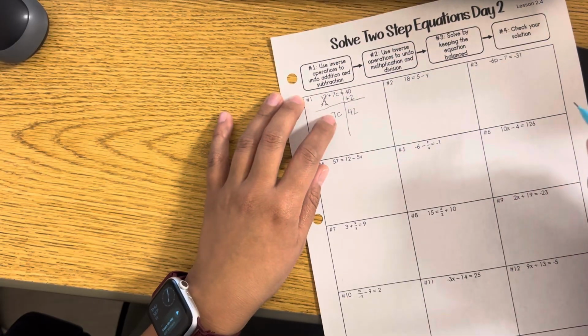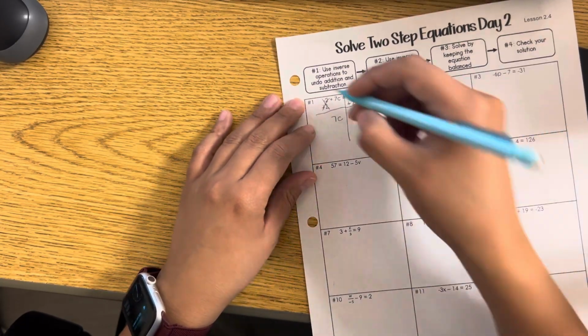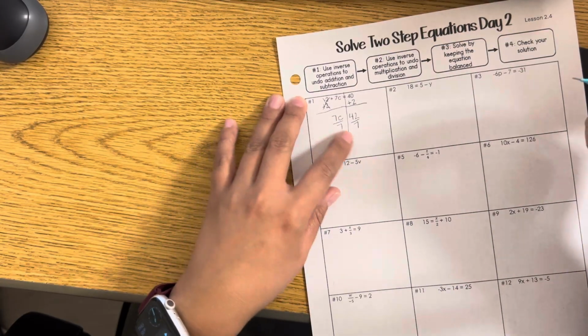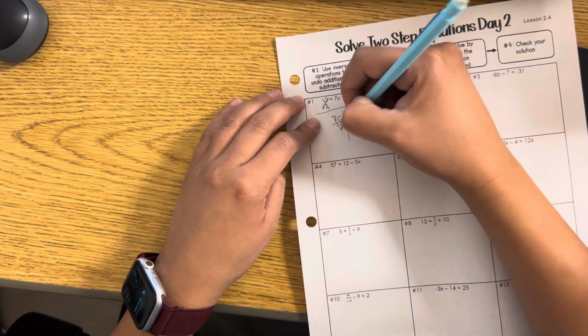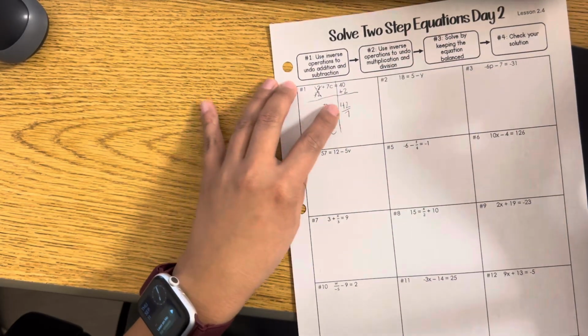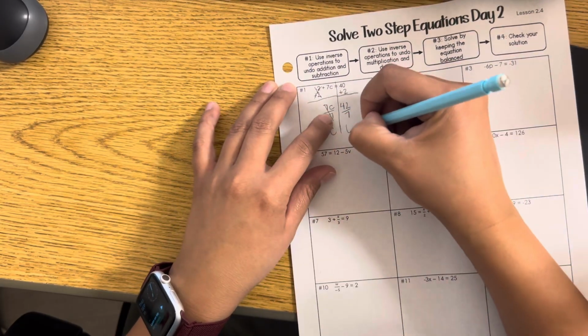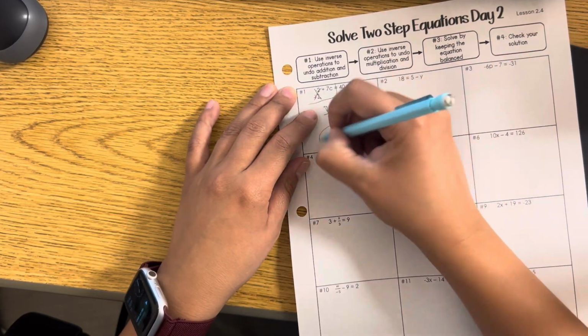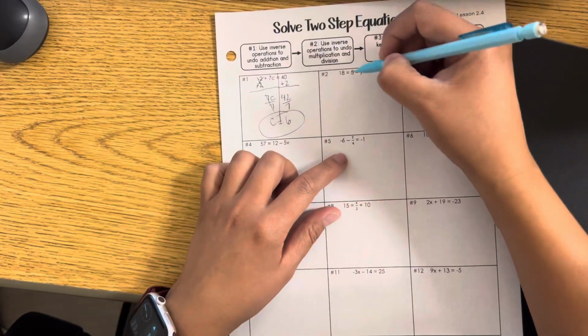Then I have multiplying by C. The opposite of multiplying by C is to divide by C. And it looks like a fraction, of course, because a fraction is just division. The 7 divided by 7 is 1, so I end up with 1C. And then 42 divided by 7 is 6, because a positive divided by positive is a positive. C equals +6. Let's do number 2.